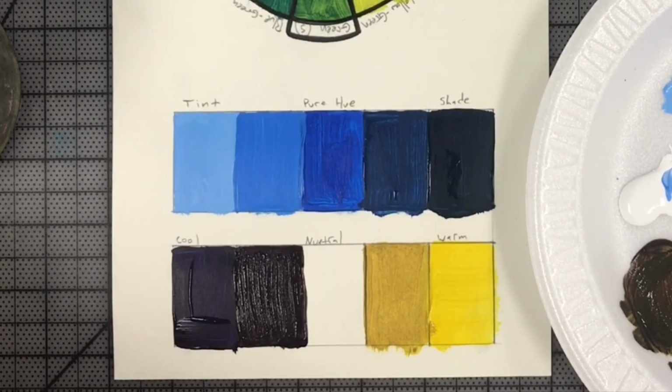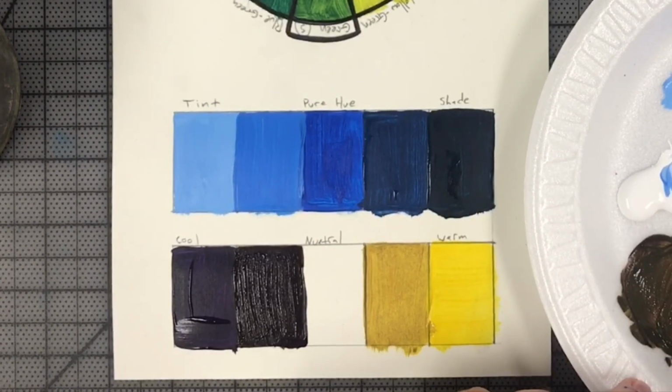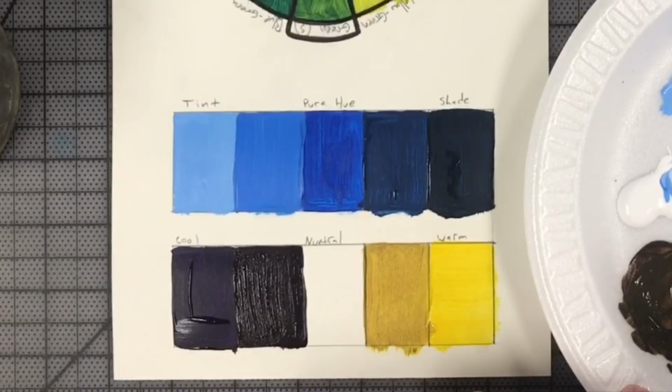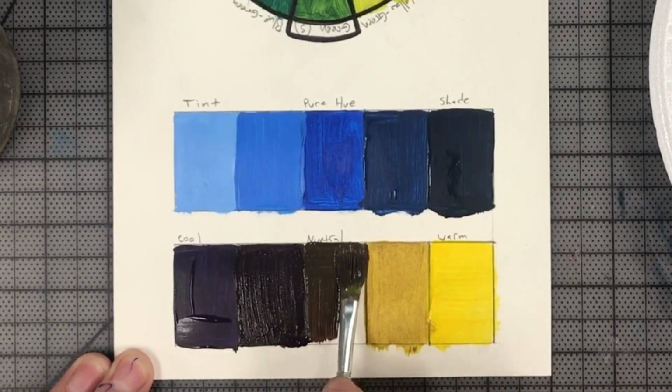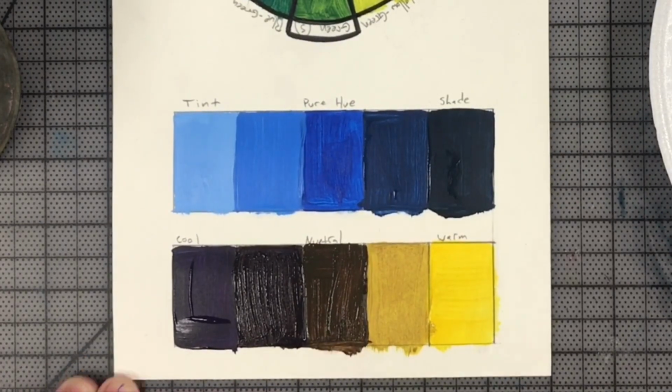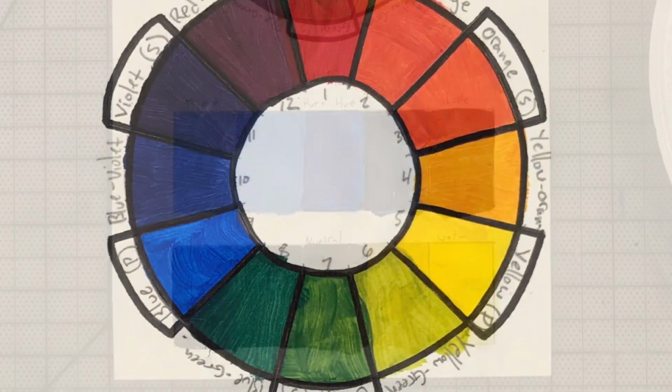So for the center neutral side, you do have to try to balance your two tones, which can be tricky. Mix the colors back and forth. I'm looking to make sure that it's not too violet in this case or too yellow. So do take your time in mixing that color to make it neutral.